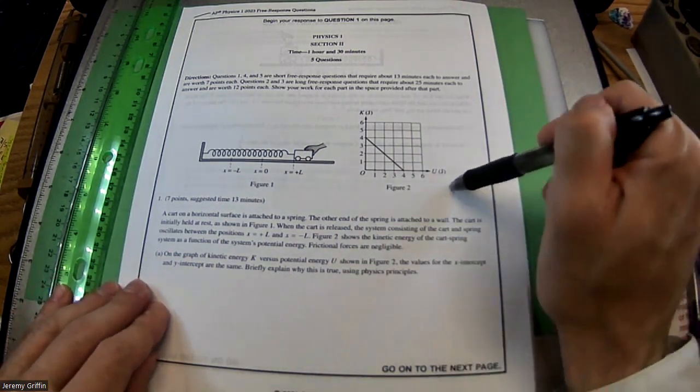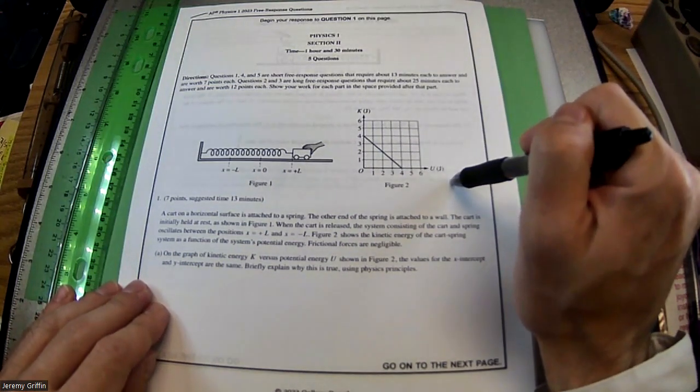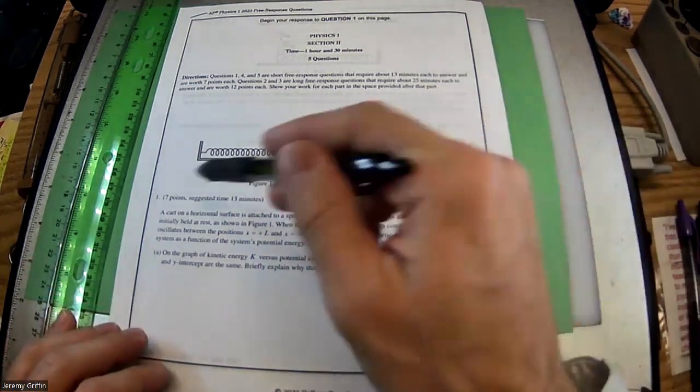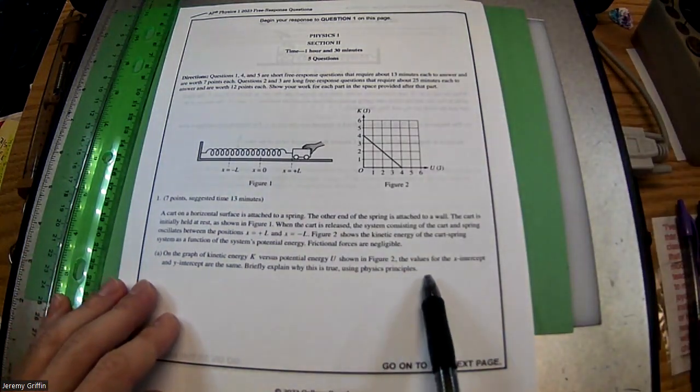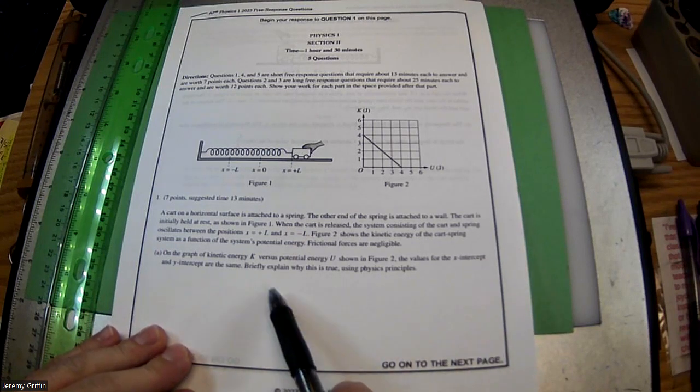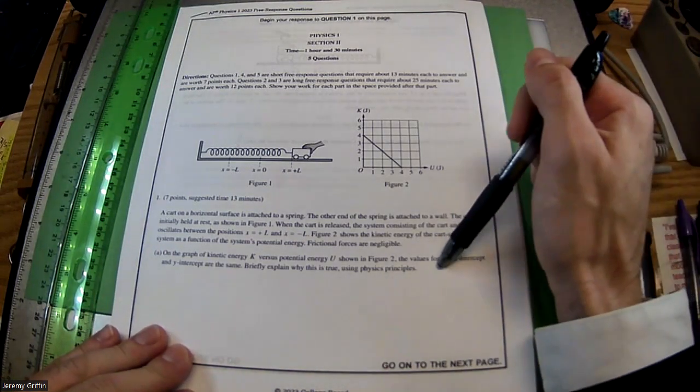By the way, guys, are they talking about gravitational potential or spring potential? Spring potential, and only spring potential. There's no height change, but there is a spring length change. The values for the x-intercept and y-intercept are the same. Explain why this is true using physics principles.